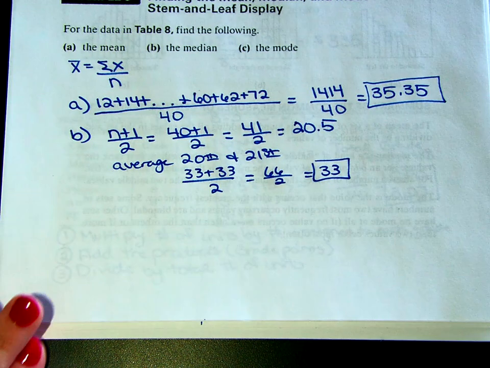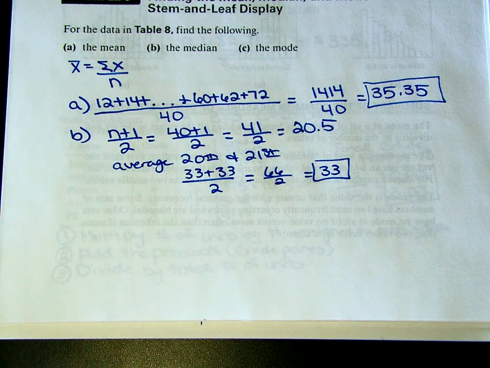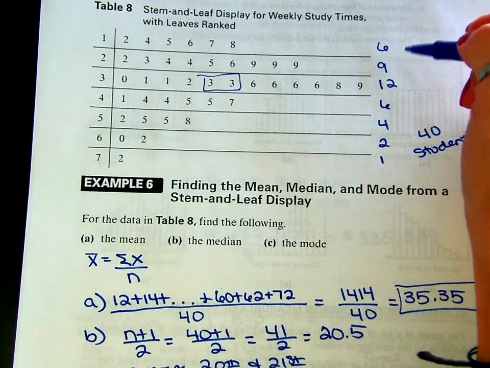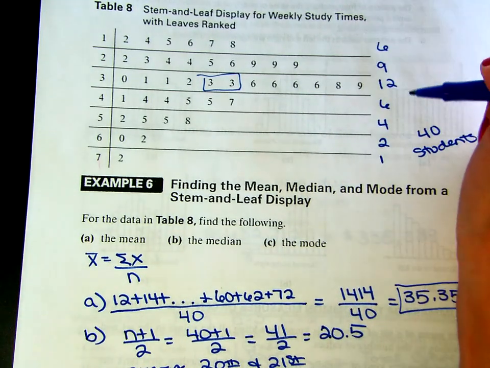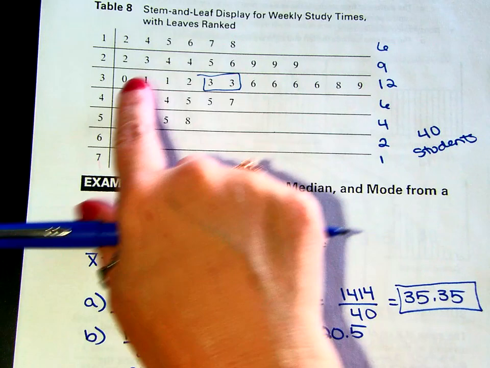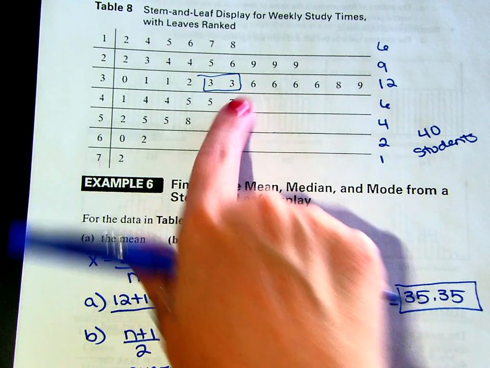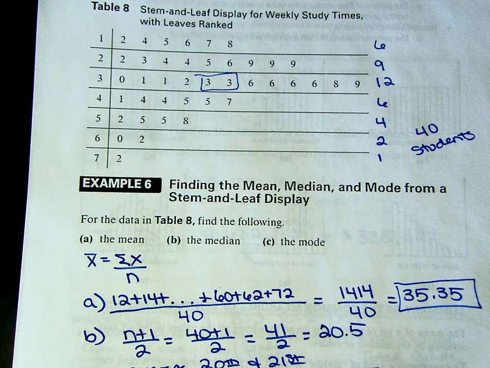So I used my totals over here to help me hone in on where I need to look. But then I just keep counting until I got to my 20th and 21st. So the position helped because then I didn't have to think, okay, there's 40 students, so I need to get to the 20th and 21st, and then I didn't have to count. Again, these are all tools to help us simplify the process a little bit.